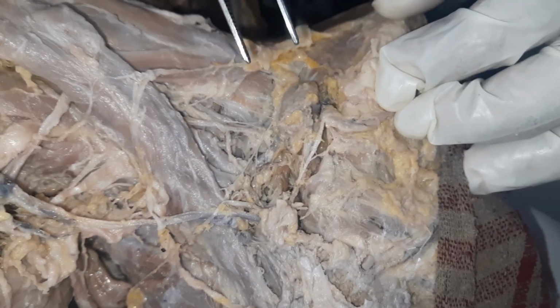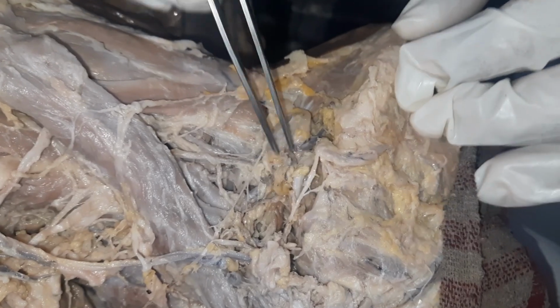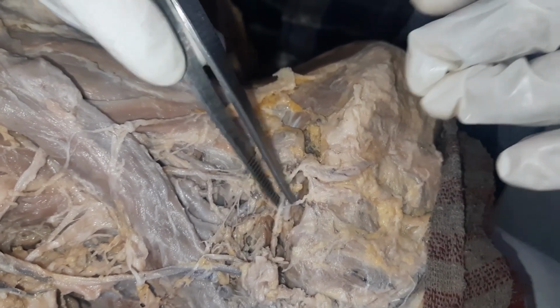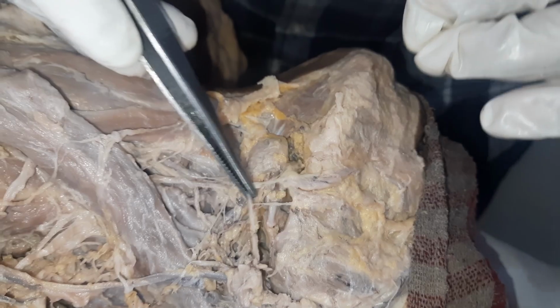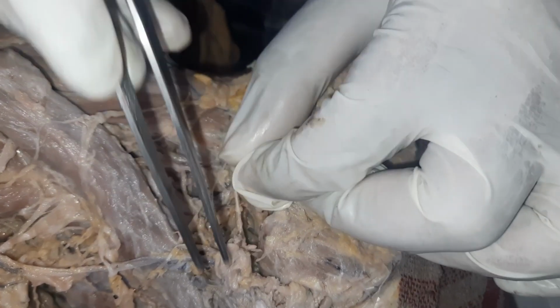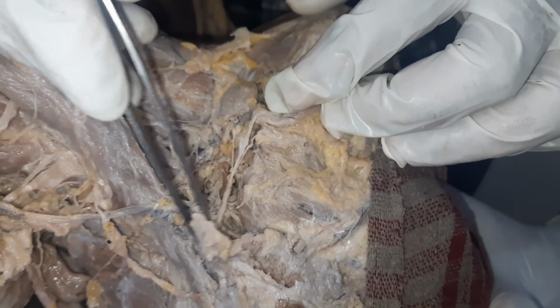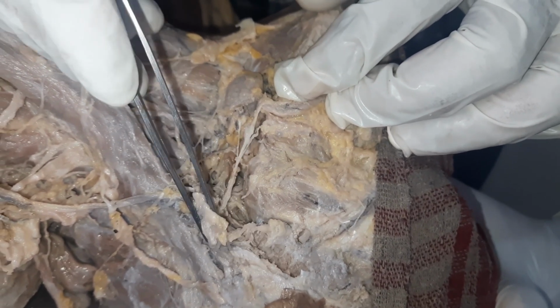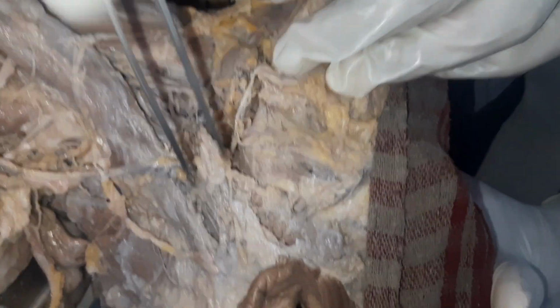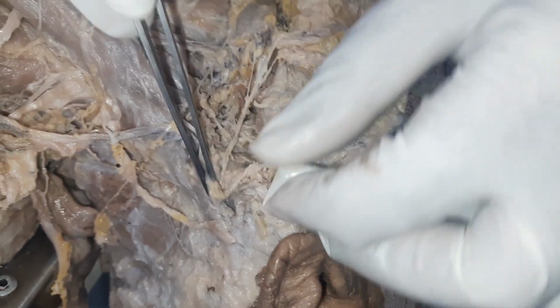Now in the carotid triangle we can see many structures. So here we can see a structure. This is the cervical branch of facial nerve, which is coming out from the parotid gland, the apex of the parotid gland. So this is the parotid gland here. This is the apex of parotid gland.